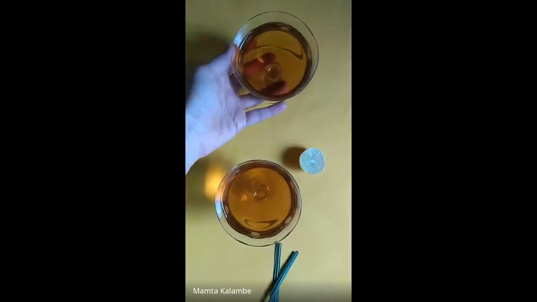Yes, Mamta. Yes, we can. So again, I've just taken some very simple lemongrass tea that I prepared at home, and I placed them in really cool looking glasses. If you see from the side, this is how the glasses look.